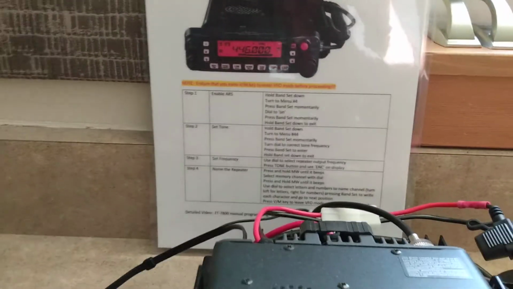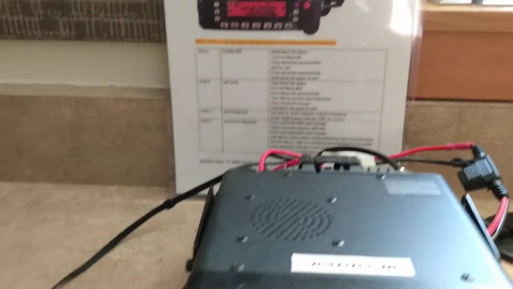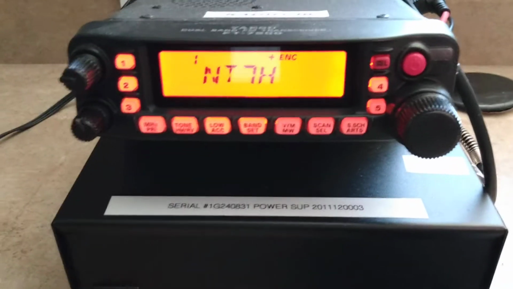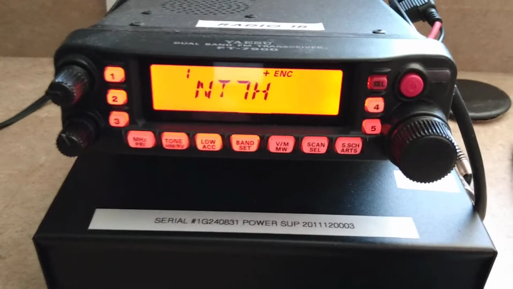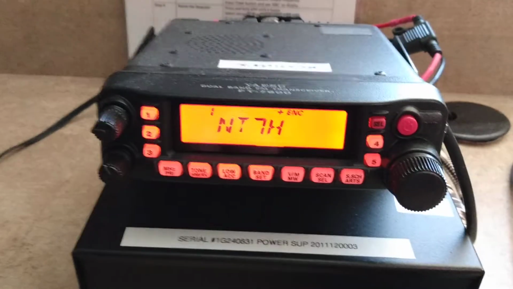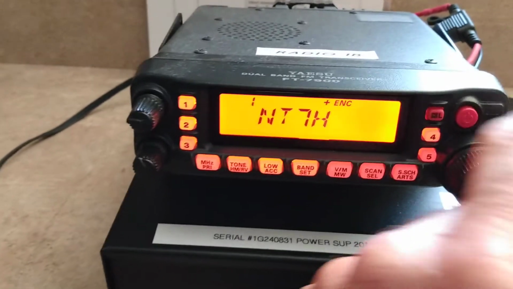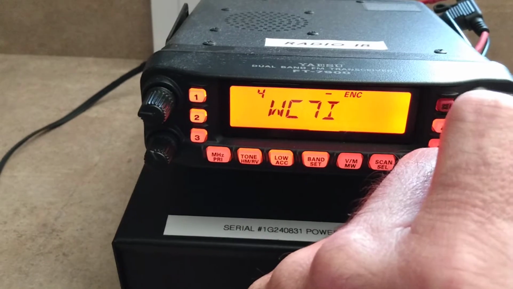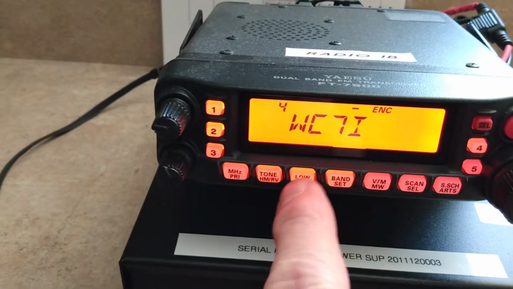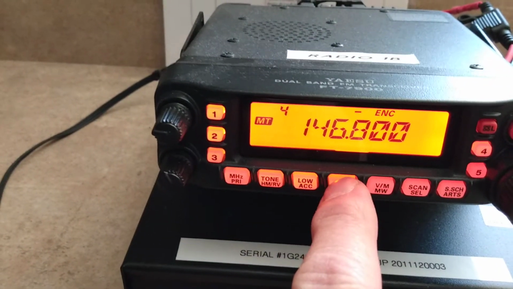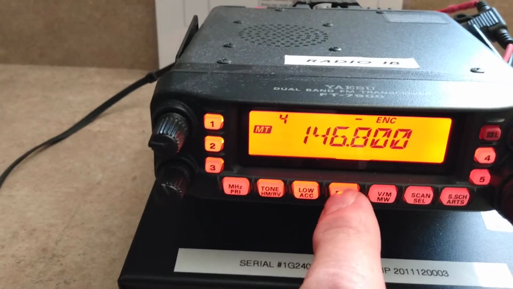They're nicely laminated, thanks to the other Mark, and they're really nice to look at. I'll get into one of those a little later. The only thing I would have you know as soon as you walk in, the most important thing, is you're going to want to know what is NT7H, or what is WC7I. Well, this middle button right here, band set, that'll show you the frequency that you're on.